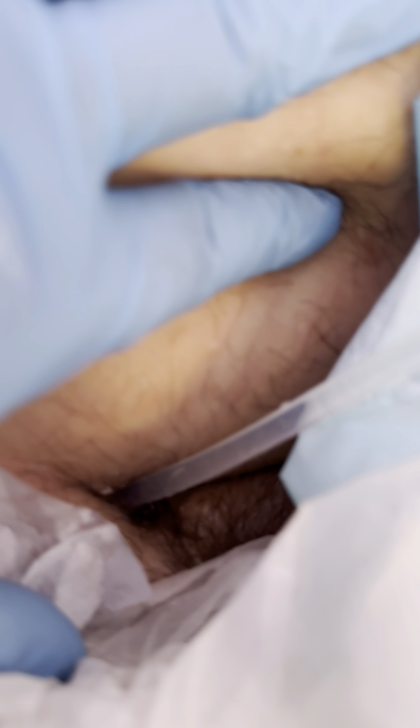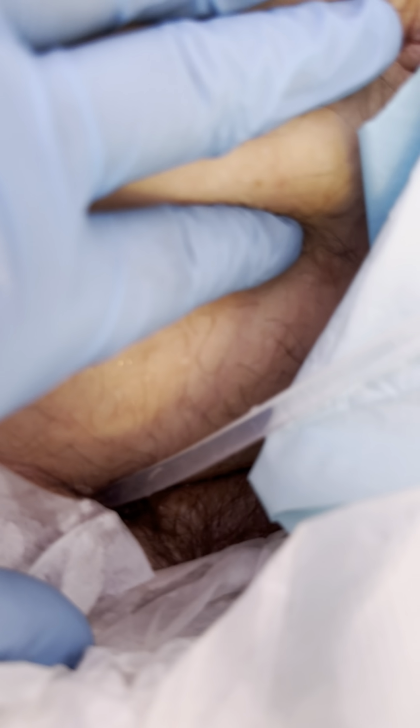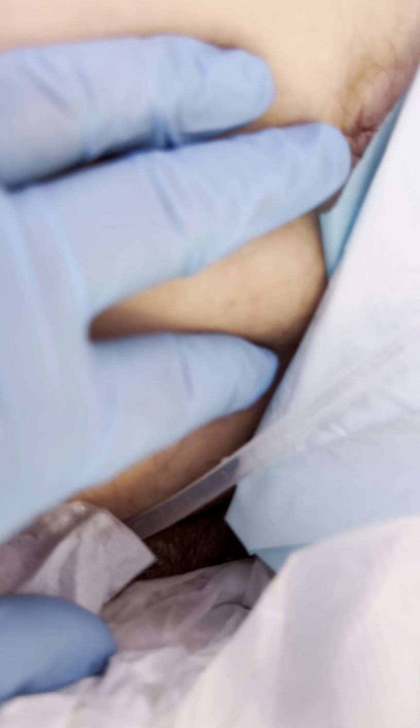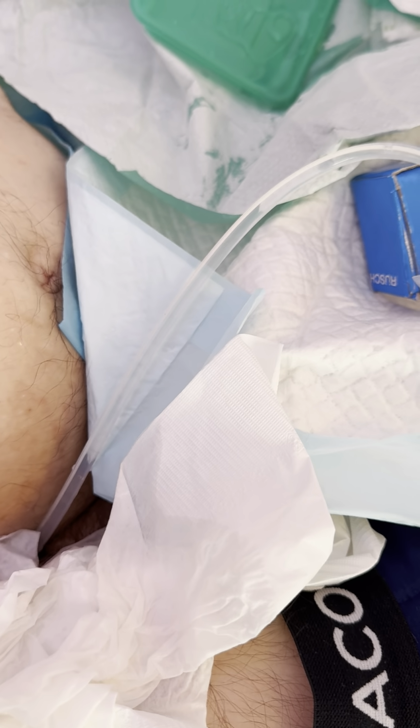So you see this little bit of blood? That is not even a mil, that's nothing. And then I have a complete, beautiful, clean tube and a completely clean site. Even though it doesn't look clean, I've got to clean it, but absolutely beautiful. And a complete flow.